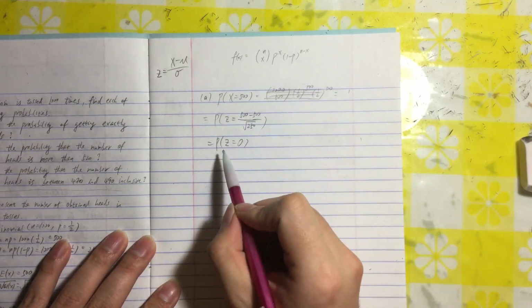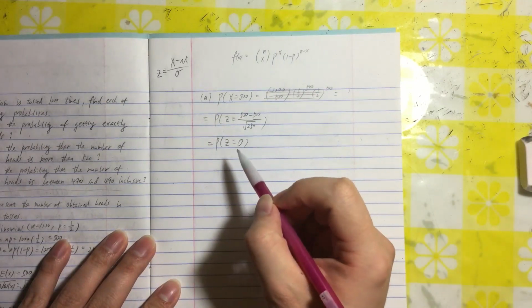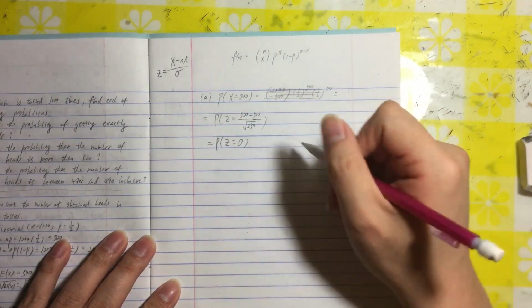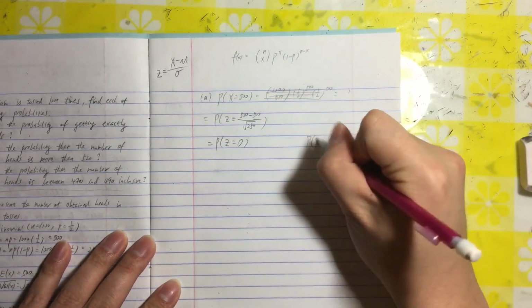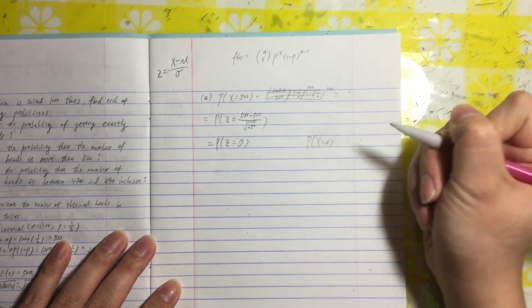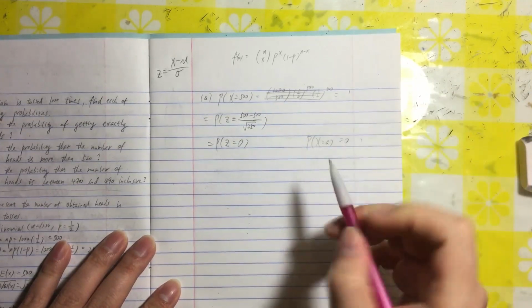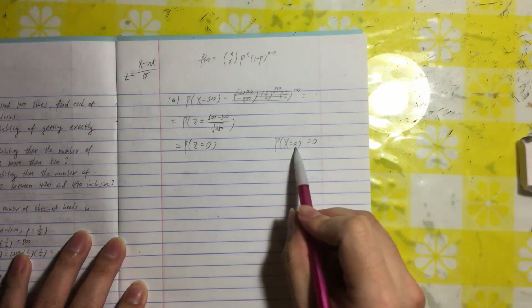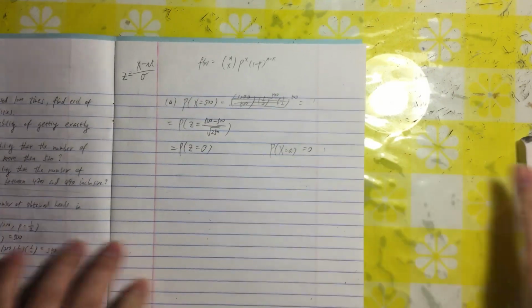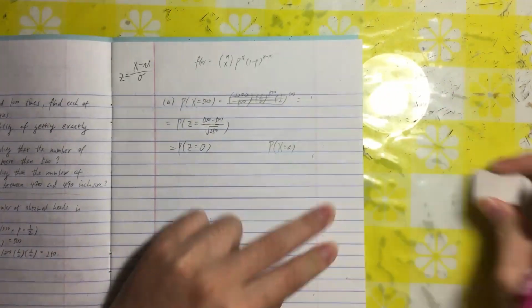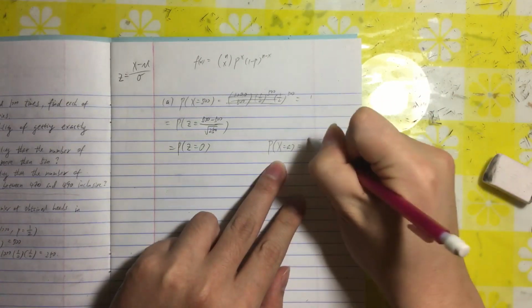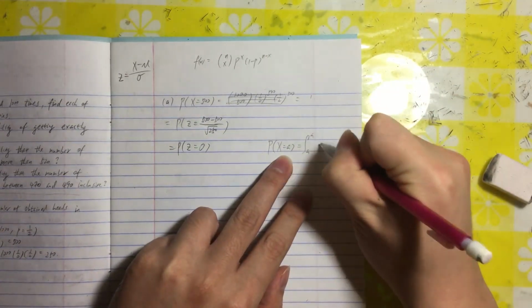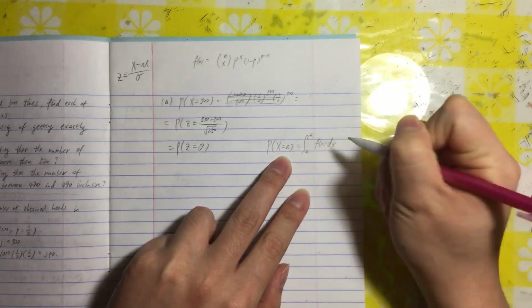Since g is the standard normal distribution, g is a continuous random variable. Probability for any continuous random variable equal to a constant is always 0. Because for this probability, we take the integral from a to a, f of x dx.